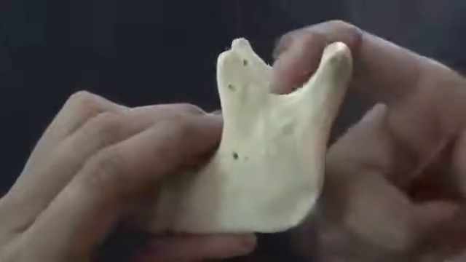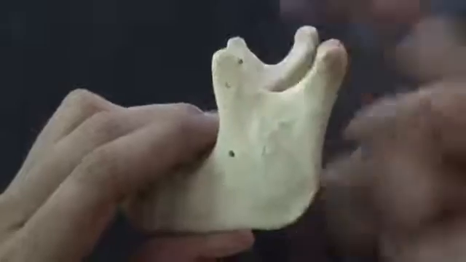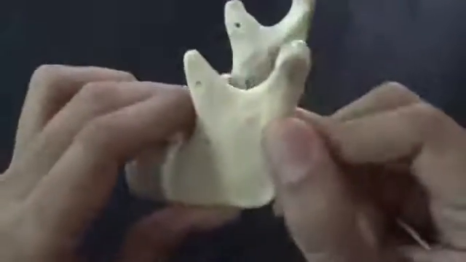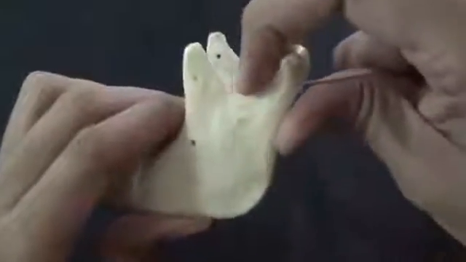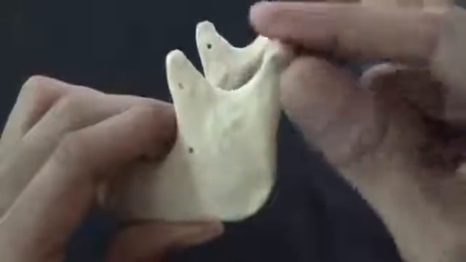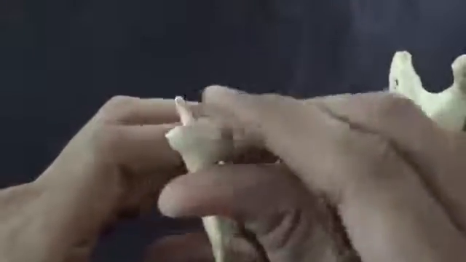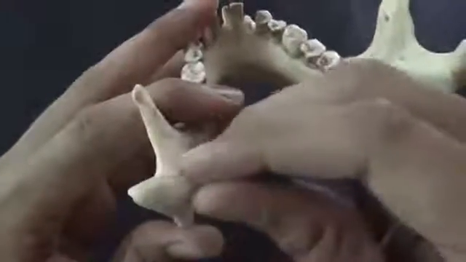Now talking about the borders, the superior border is in the form of a notch. This is called the mandibular notch and it is related to the masseteric nerve and vessels. The posterior border is smooth and thick and it is related to the parotid gland. At the junction of the superior border and posterior border, there forms a condyloid process. You can see a condyloid structure. This is called the head, which is convex above and horizontally elliptical.